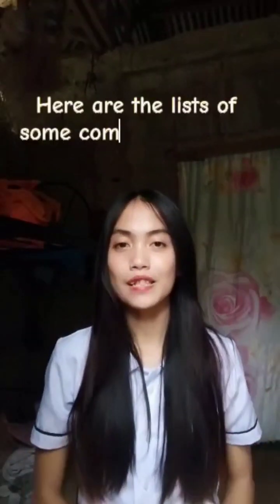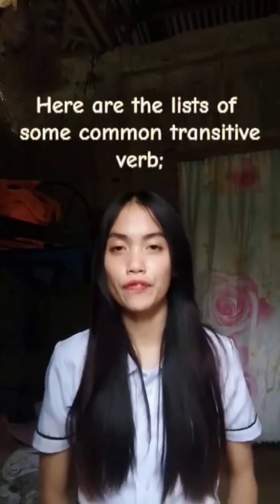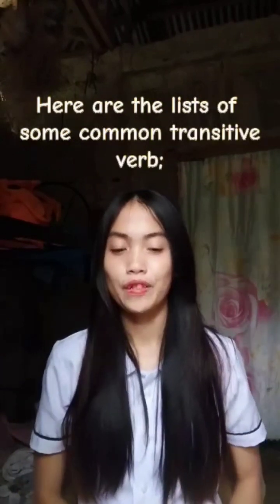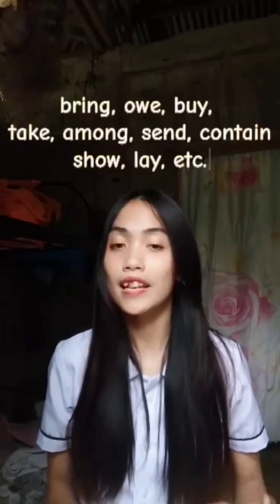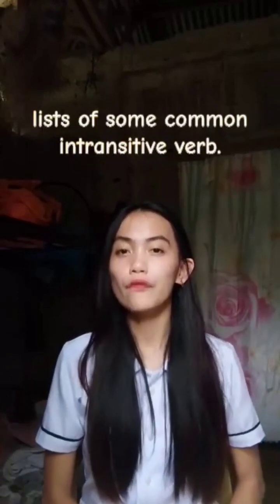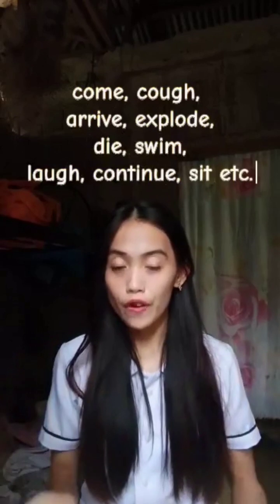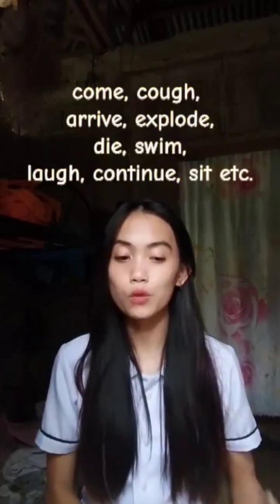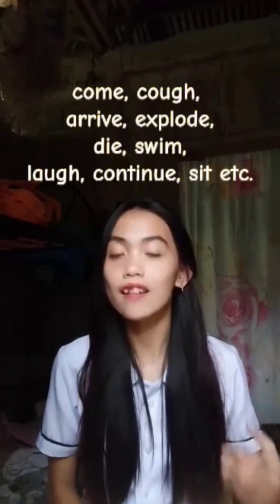Here is a list of some common transitive verbs. These are the following: bring, owe, send, contain, buy, take, lay, tell, etc. Next is a list of some common intransitive verbs. Those are come, cough, arrive, explode, swim, continue, die, sit, etc.